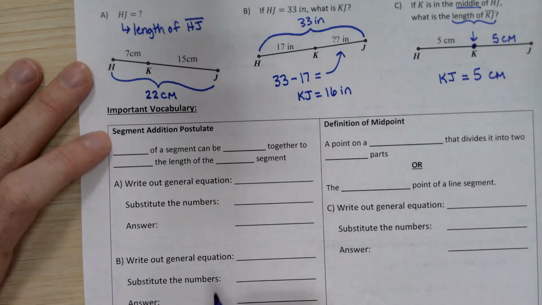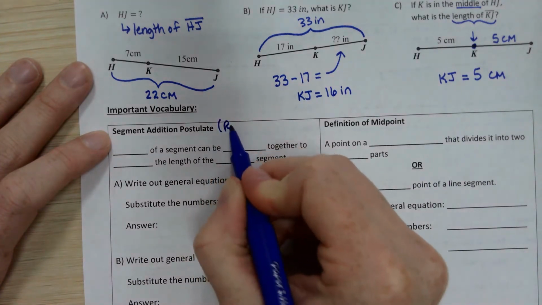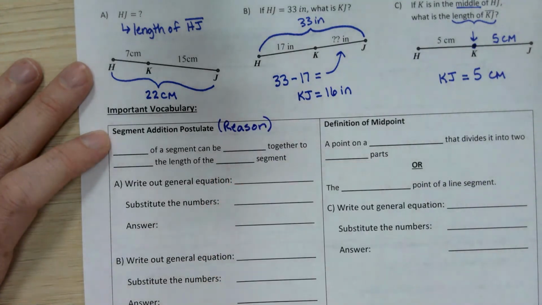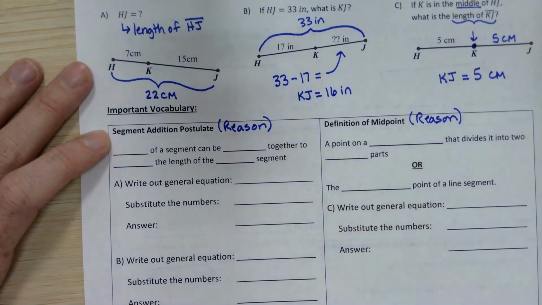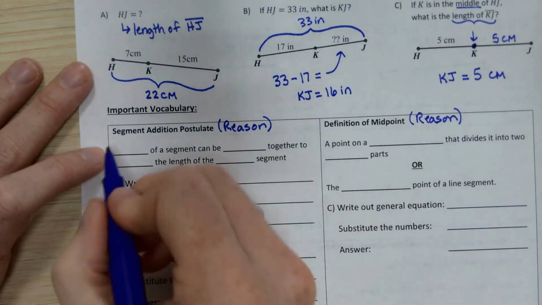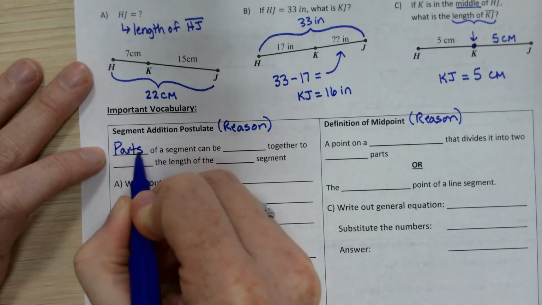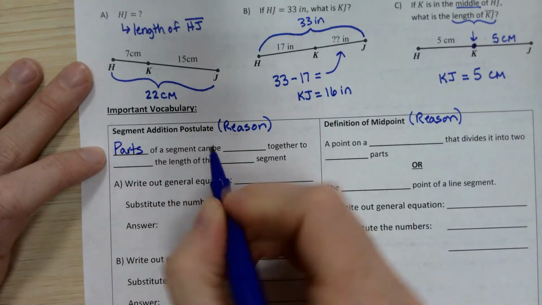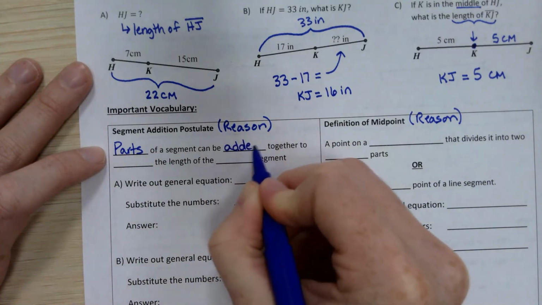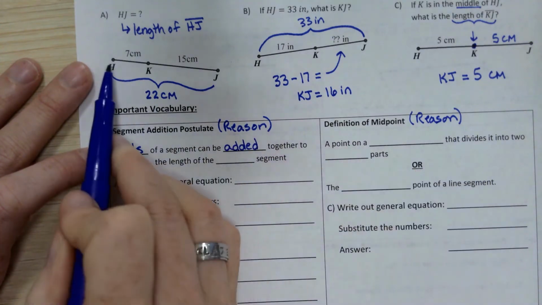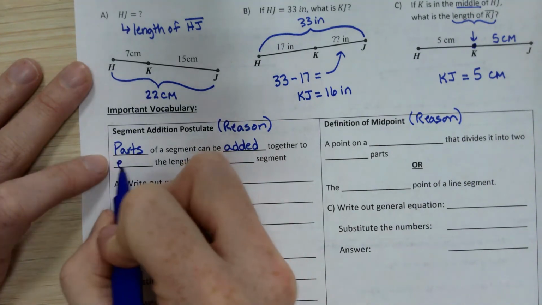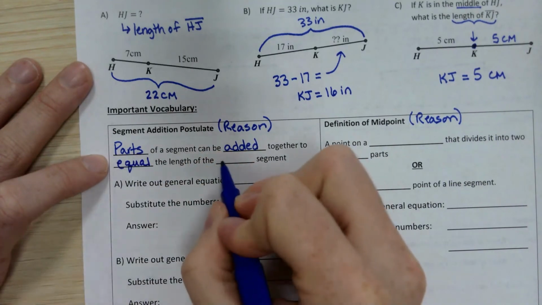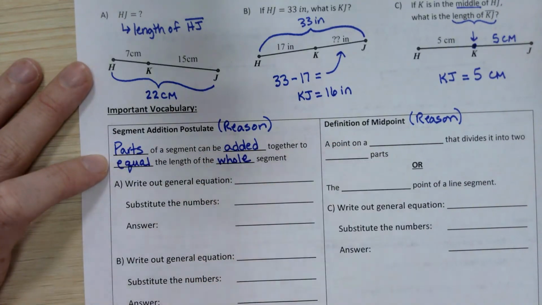So when we look at the segment addition postulate, this is going to be a reason that we can give for work that we're going to do to solve for different segment lengths. Same thing with the definition of midpoint. That's another reason that we can use to explain our work. The segment addition postulate talks about how we can take parts of a segment, and those parts can be added together. Think about this: HK added together with KJ is going to equal the length of a larger whole segment.